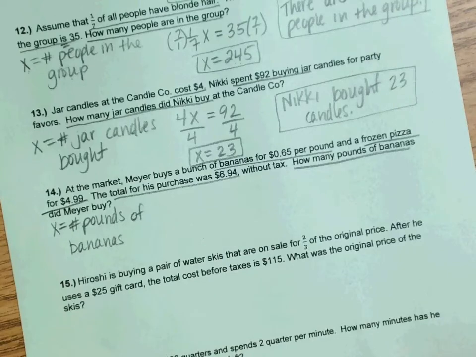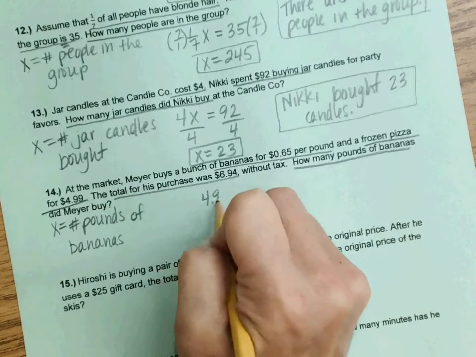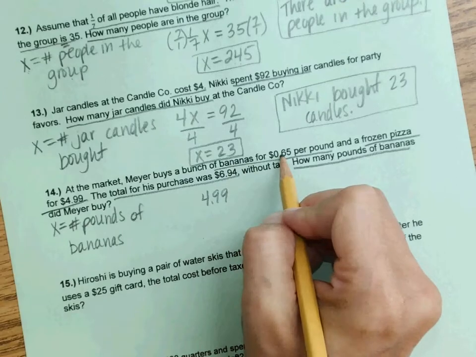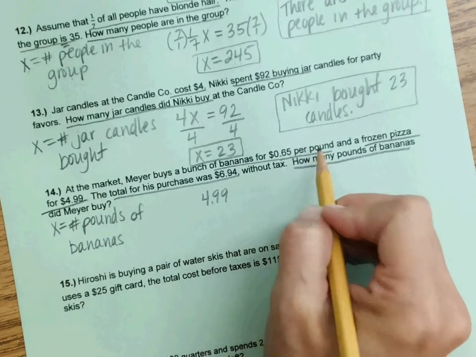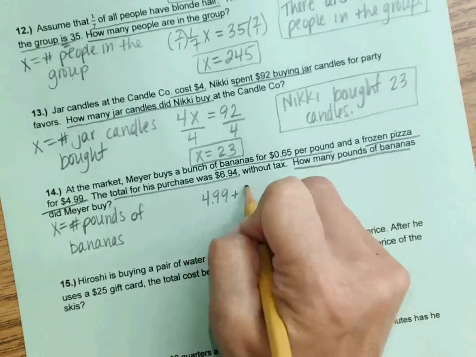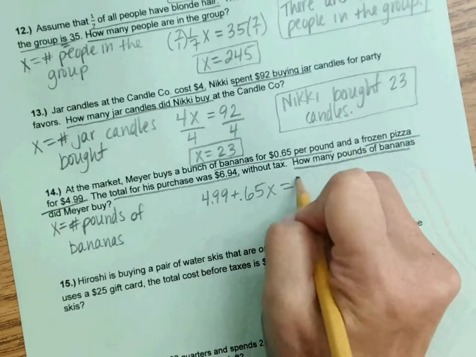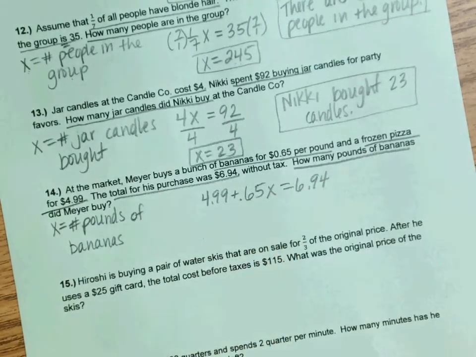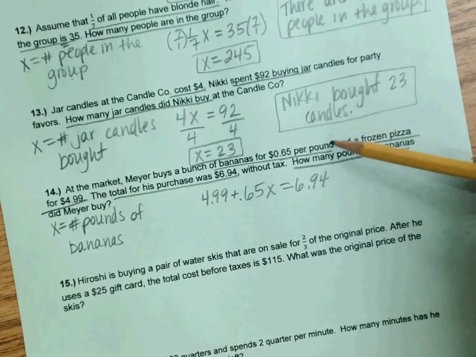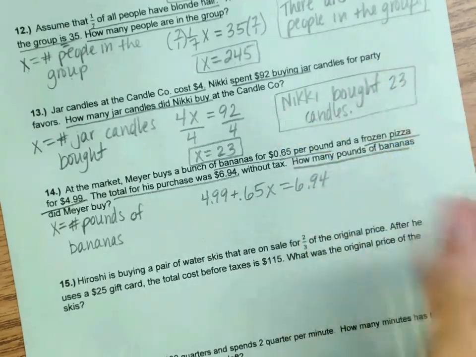Next, my equation. Okay, so we know that there's a frozen pizza for $4.99. We know that there's a bunch of bananas for 65 cents per pound. Well, you know what? It's that pounds. That's my unknown. See where my x is? So I can go ahead and write it as 65 cents times x, and our total is $6.94. Okay? So if you have any confusions of how I came up with that equation, again, reread the story problem and really study that equation.